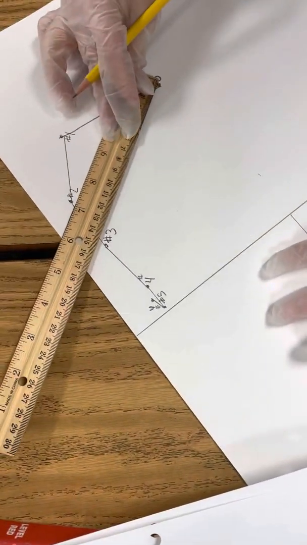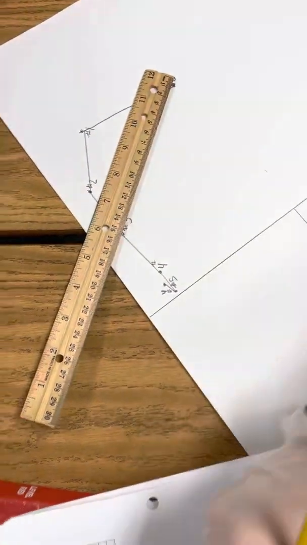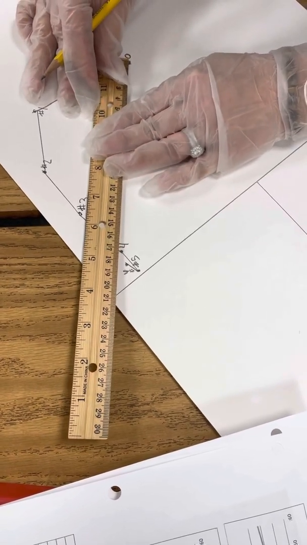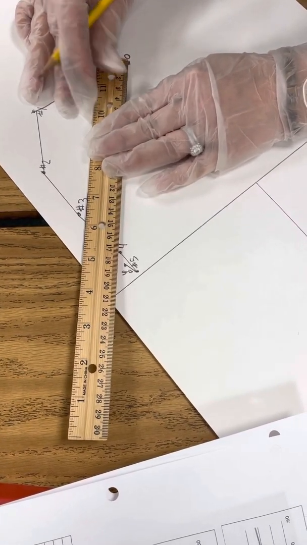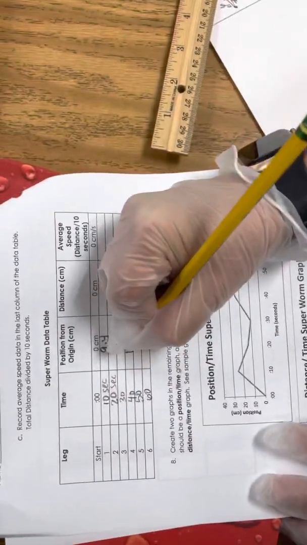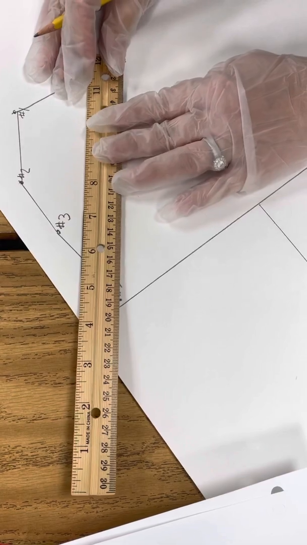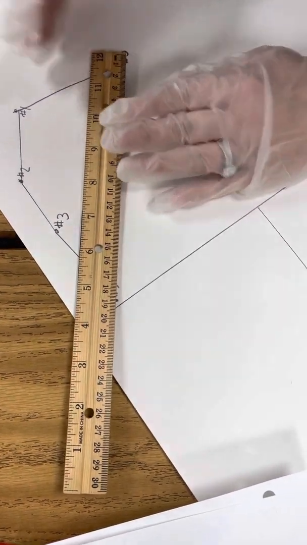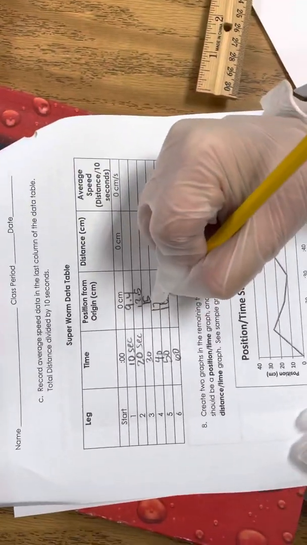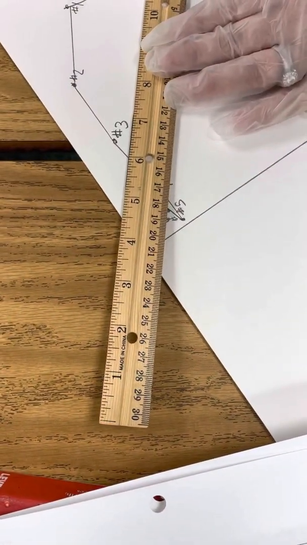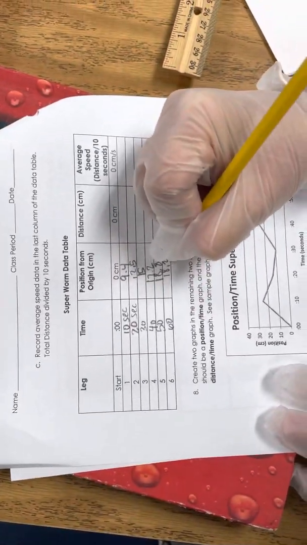Position here, 0 to 3 is about 15 centimeters. Position 4, so it's always going back to your point of origin. This is about 17.2. Your position 5 is about 18.8. And then your position 6, this was about 18.2. So I went back a little bit.